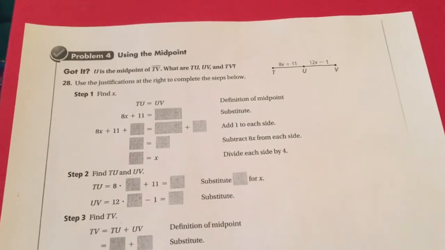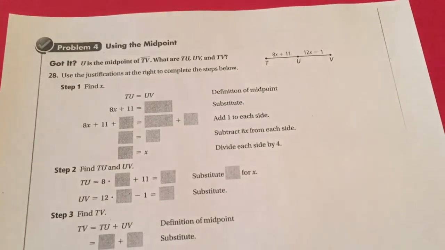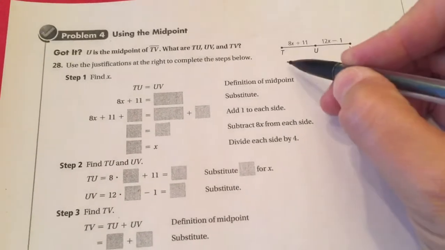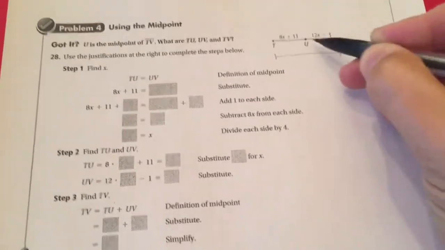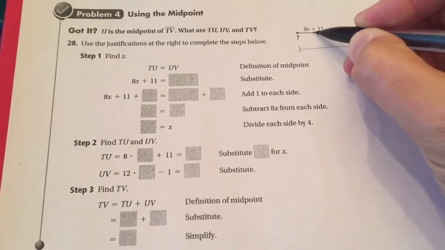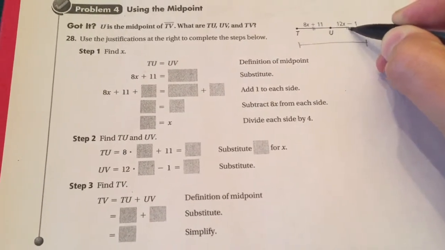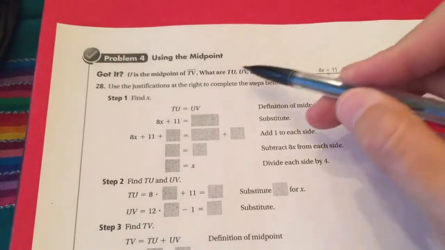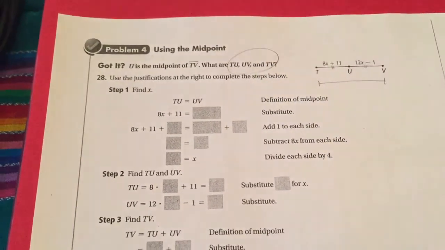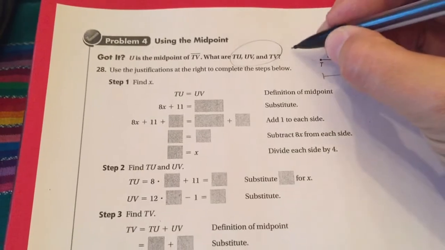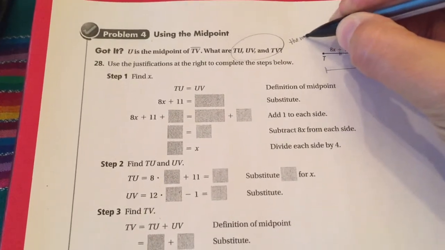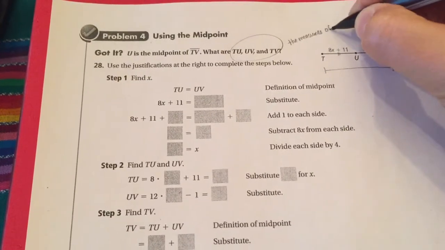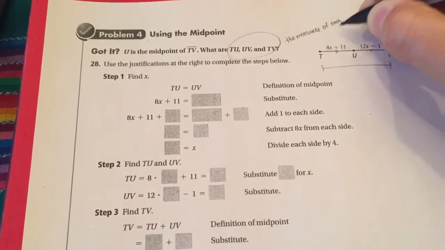Okay, so how are we going to use this? Point U is said to be the midpoint of the entire segment from T to V. So if U is the midpoint, that tells us this piece has got to be equal to this piece. It says that the measures of these segments is what they're wanting us to find. Remember, we read this, the measures of each segment.